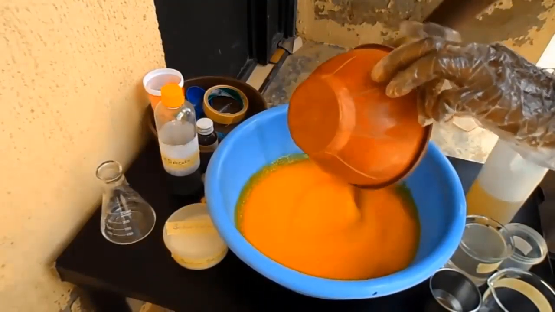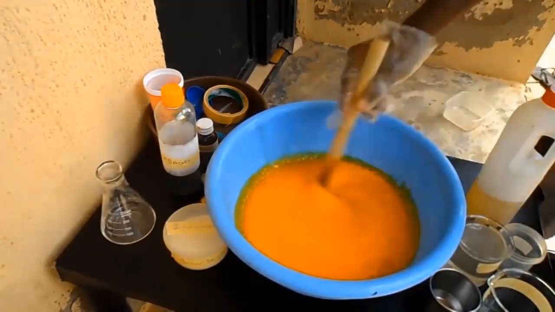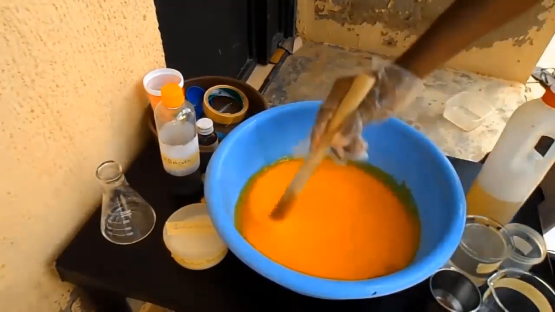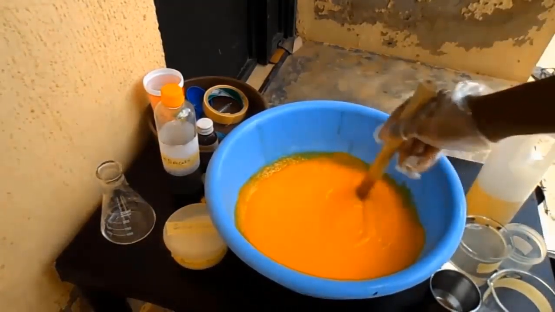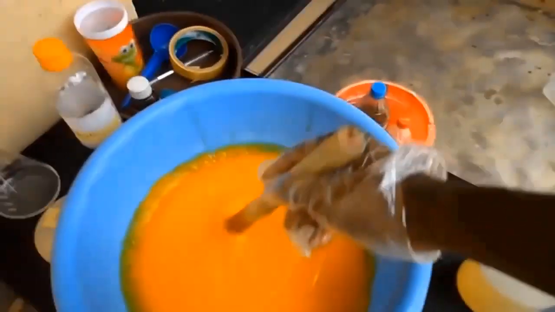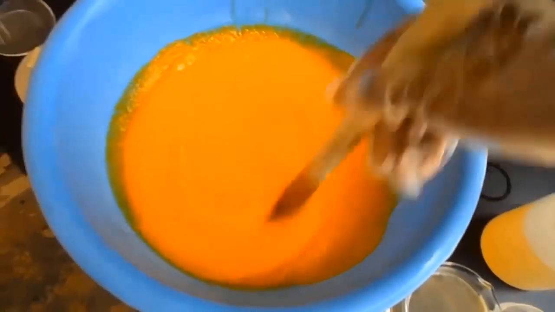The reaction is taking place now and the soap is being formed gradually. Keep stirring. As you can see, this is how it looks. Keep stirring it gradually. It will be solidifying. Keep stirring it as it gradually solidifies. Any moment from now, we'll start adding the additives.